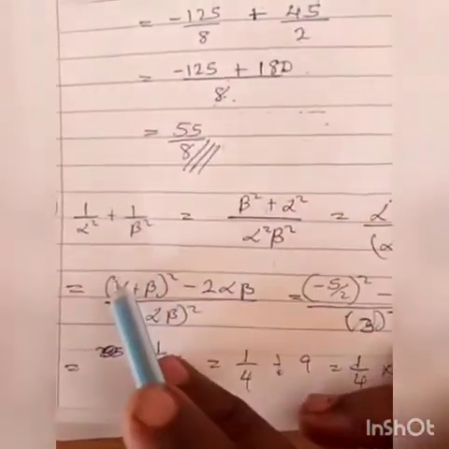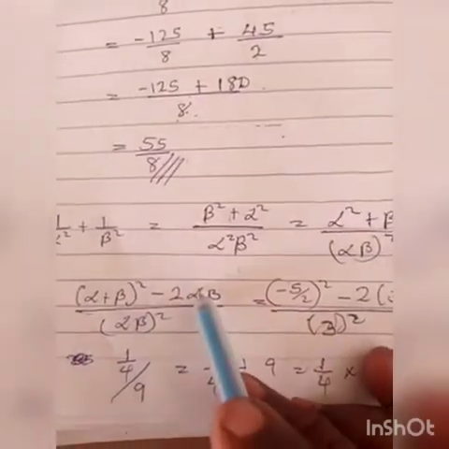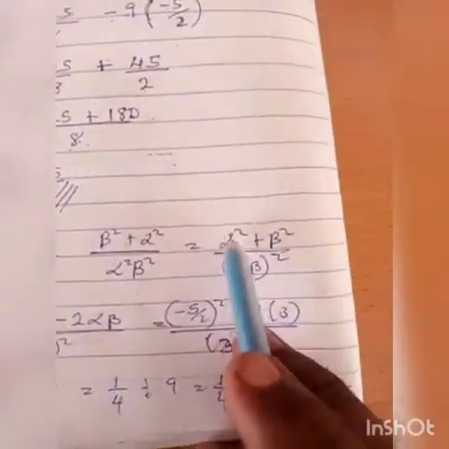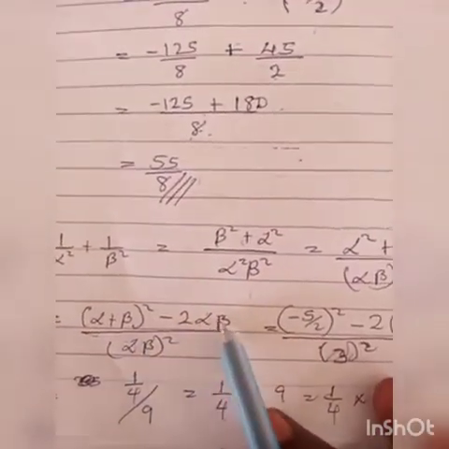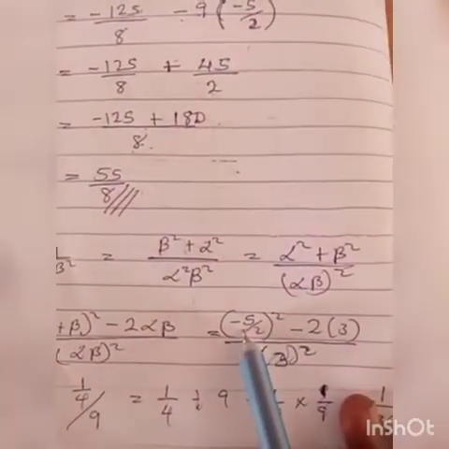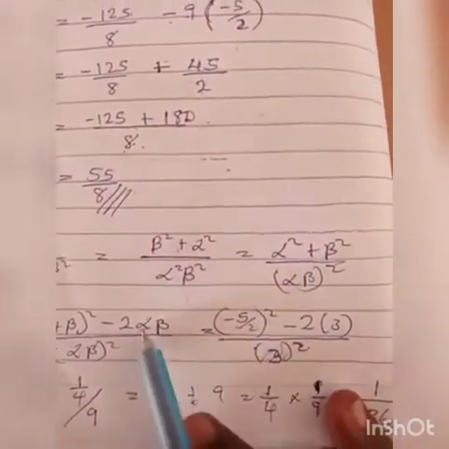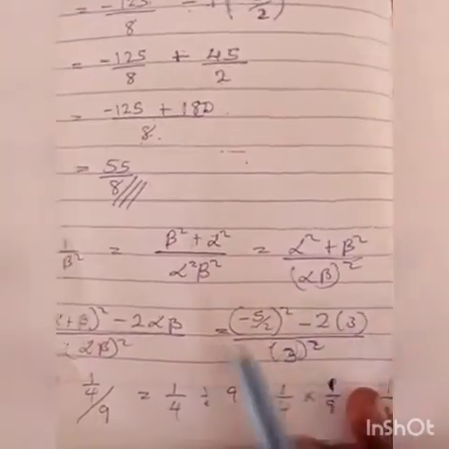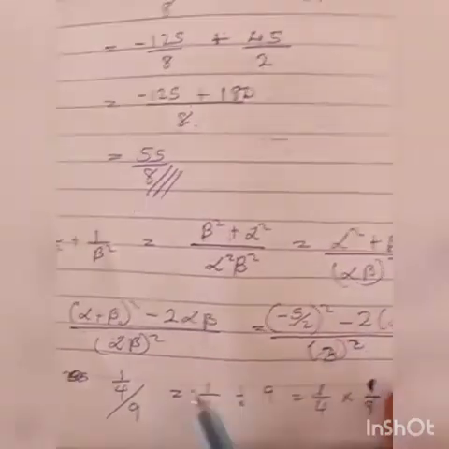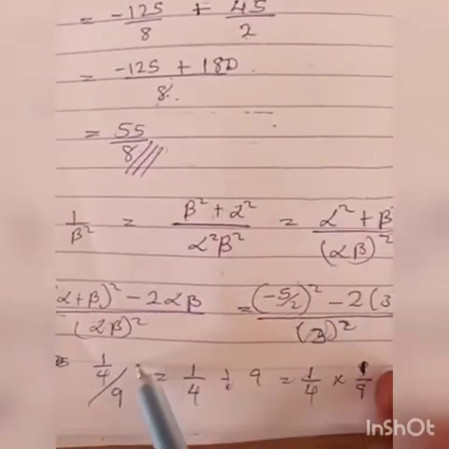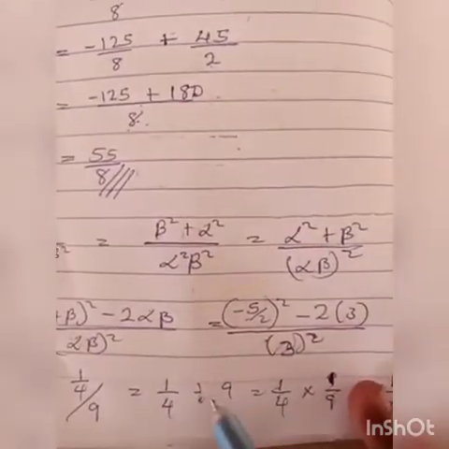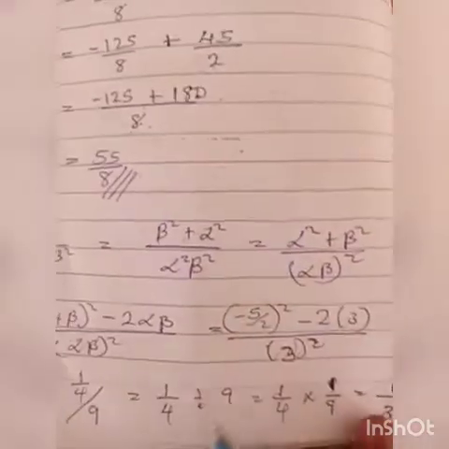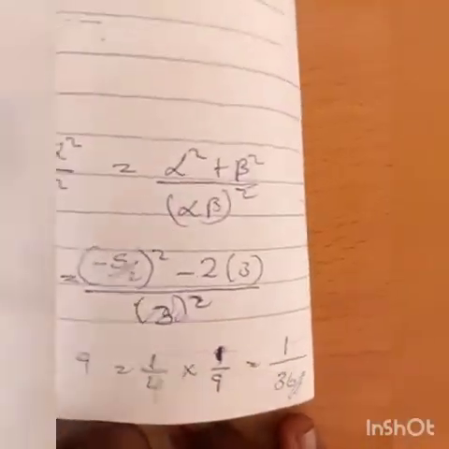Now alpha square plus beta square, we found earlier to be alpha plus beta all square minus 2 alpha beta. So instead of alpha square plus beta square, we substitute it by putting what? Alpha plus beta all square minus 2 alpha beta. So alpha plus beta is minus 5 over 2. Now all squared minus 2 alpha beta, alpha beta is 3. Then alpha beta squared is 3 squared. So if you add everything together, this is 1 over 4 divided by 9. If you change it to multiplication, it will be 1 over 4 times 1 over 9, which at the end, we arrive at 1 over 36.